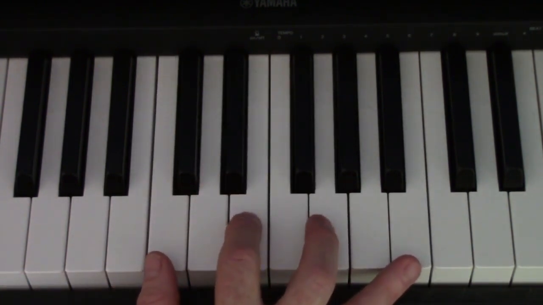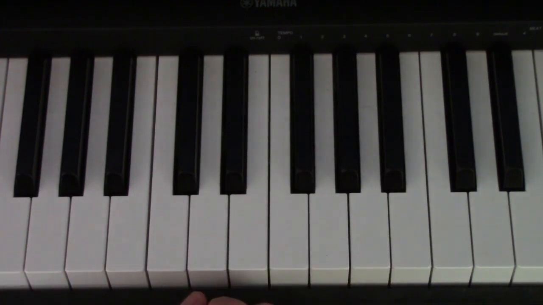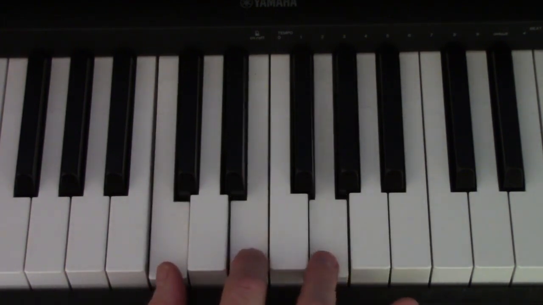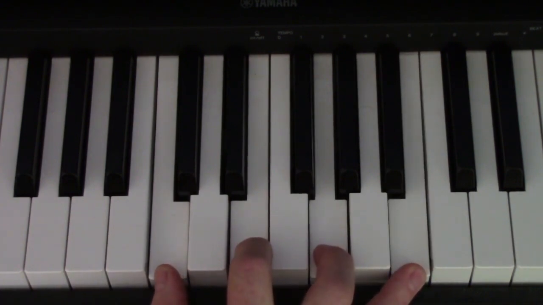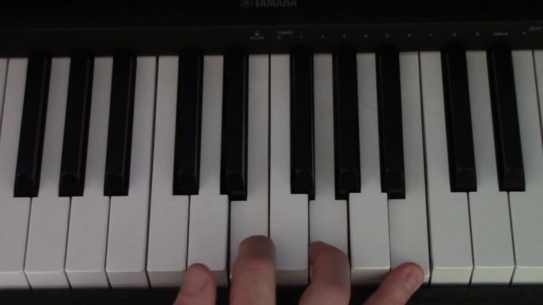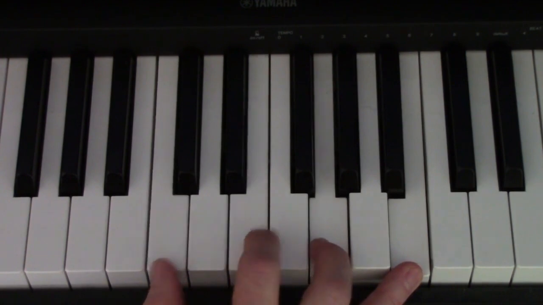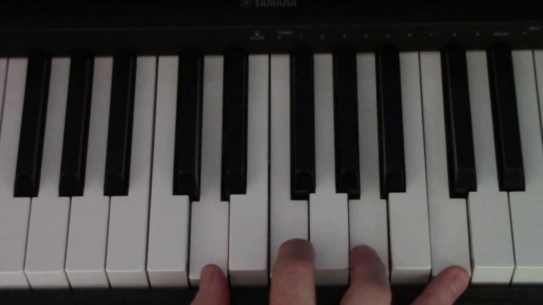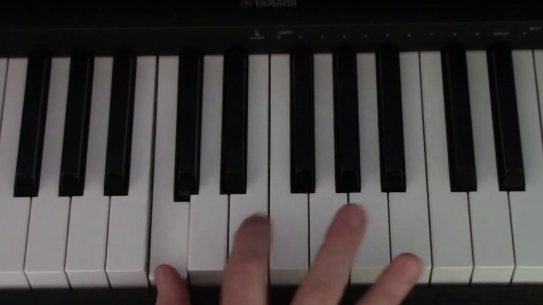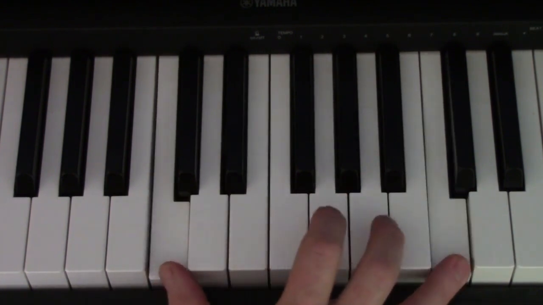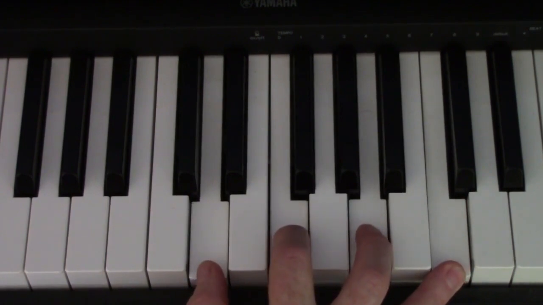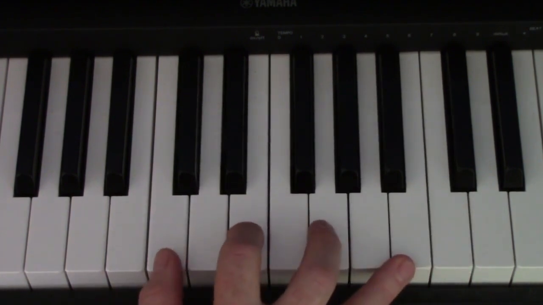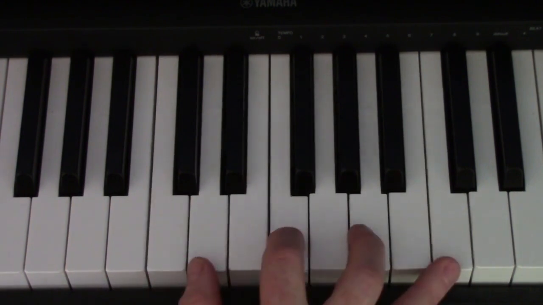Our 4-note 1 chord in the key of C, root, 3rd, 5th, and 7th, is this beautiful major 7. Our 2 chord, if we go to the 2 of the key, is a minor 7. That minor triad. Okay, the note they have in common is C. They both have a C, but between them we've got all the notes in the key.